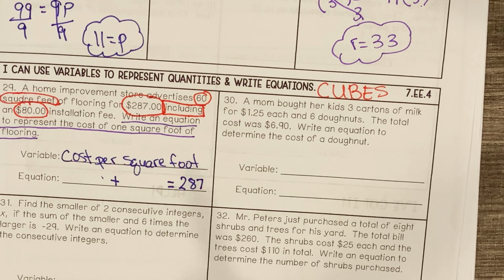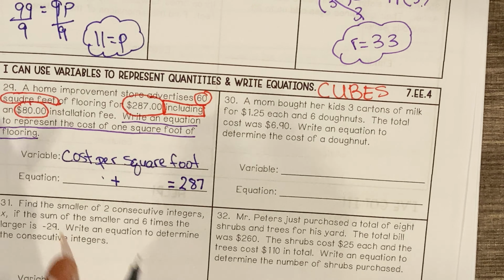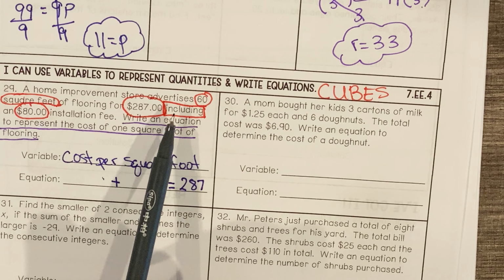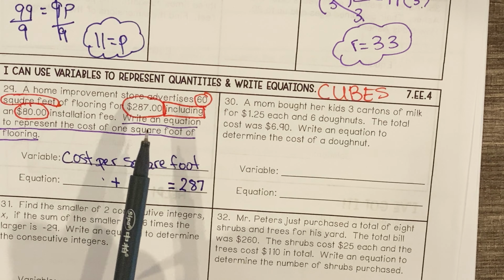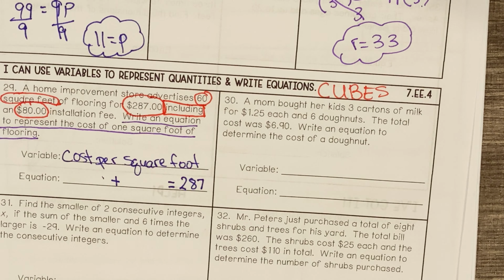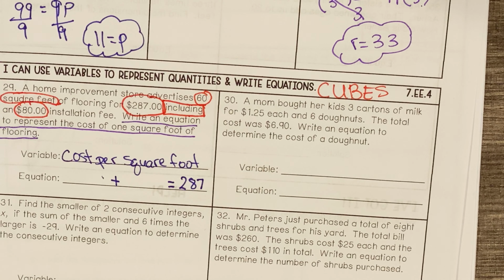So then I need to look at what is constant, what will not change. Go back to the question. No matter how much flooring I need per square foot, how much am I going to pay before I tell them I need this amount of flooring? Is there an initial fee?